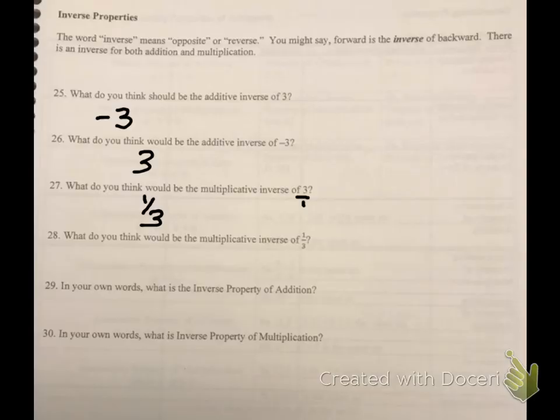Number 28, the multiplicative inverse of 1/3. So once again, I just flip the fraction. So I'd have 3 over 1 or positive 3. 3 times 1/3 will give me 1. And so in your own words, number 29 and 30, so 29, what is the inverse property of addition? And in your own words, what is the inverse property of multiplication?